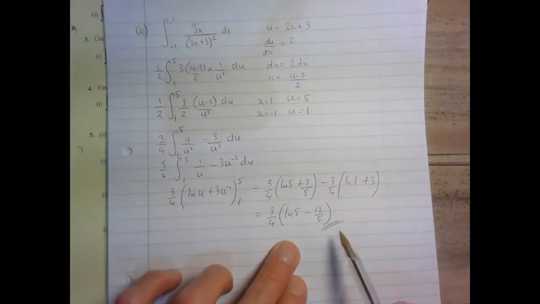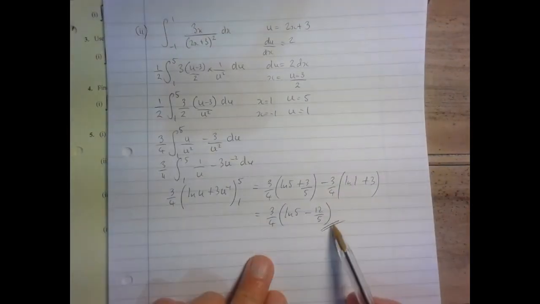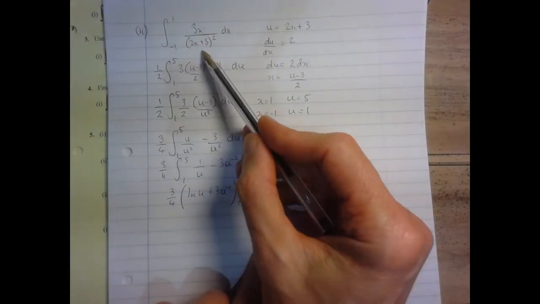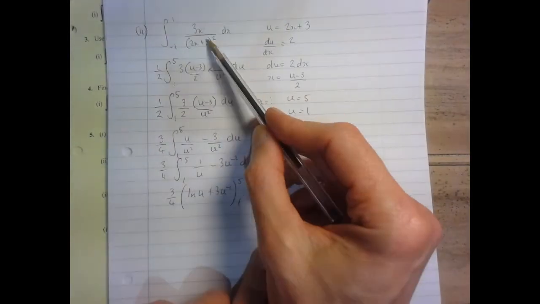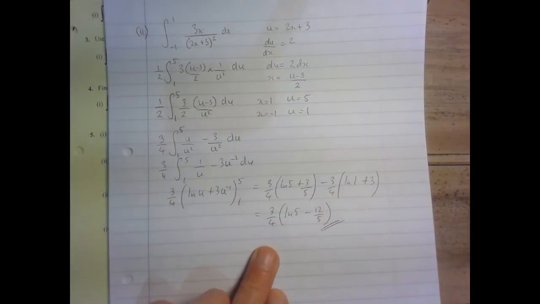I can go reasonably quickly on this bit, because ultimately I'm going to work out the value of that, and then I'm just going to grab my calculator, put that in, and make sure that that evaluates the same value as that, and now I've got it right.